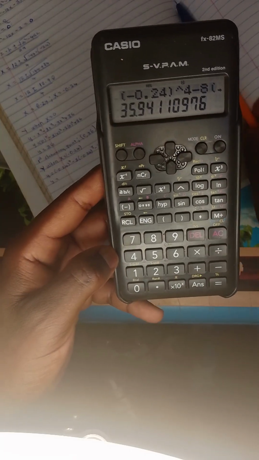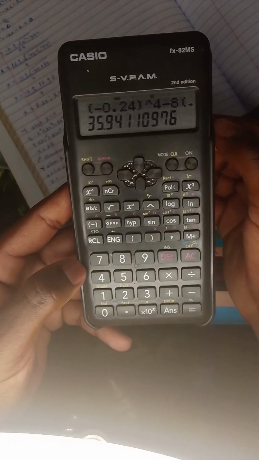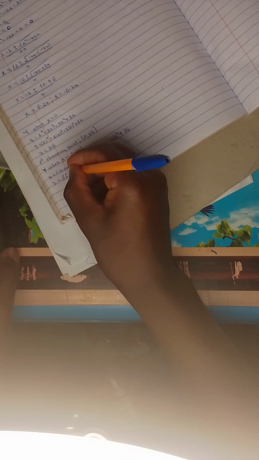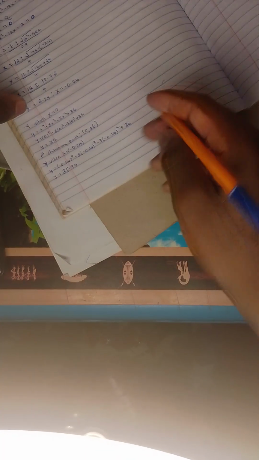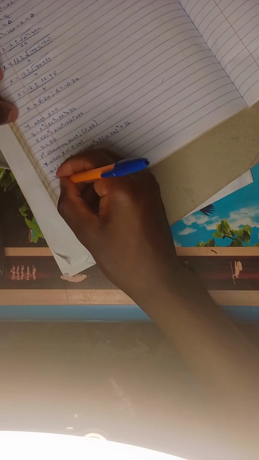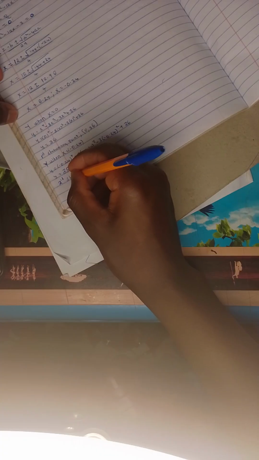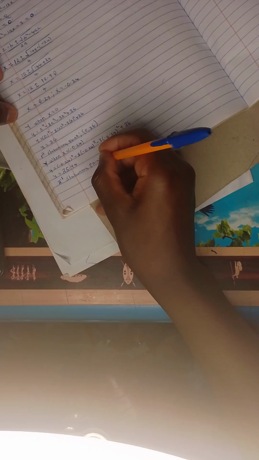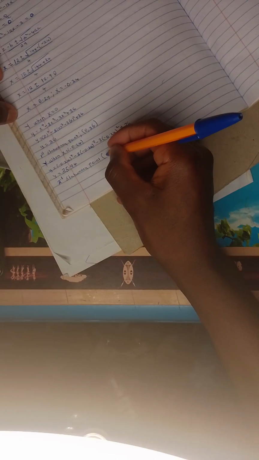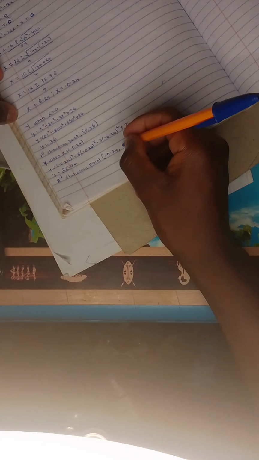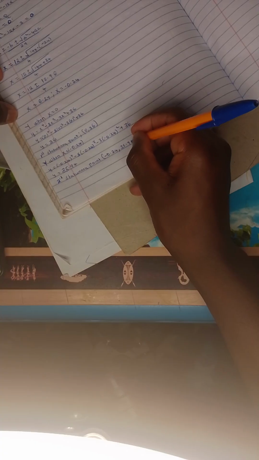So we have our value of y as 35.94, and this gives us the second stationary point as negative 0.24, 35.94.